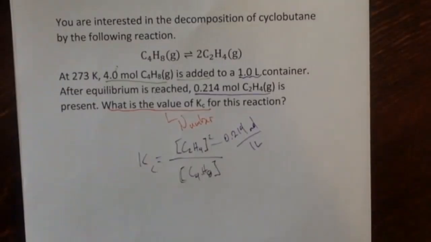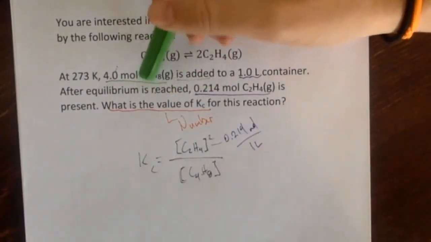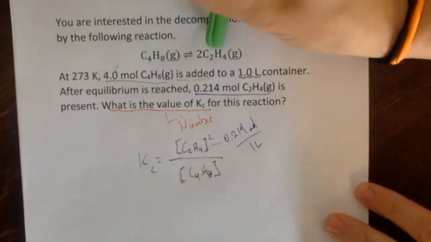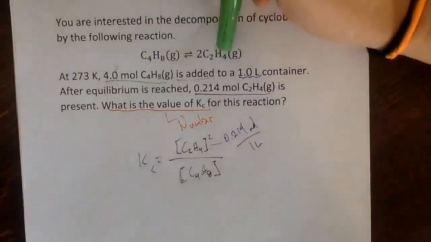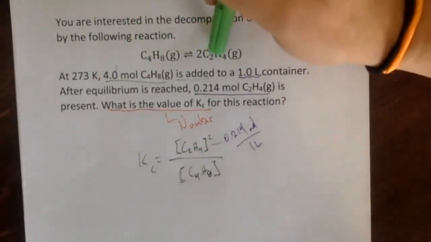What I need to figure out is how much C4H8 is present at equilibrium. Not all of it, but some of it has turned into C2H4 based on this equation. So at equilibrium, we're going to have both some leftover reactant and some formed product.